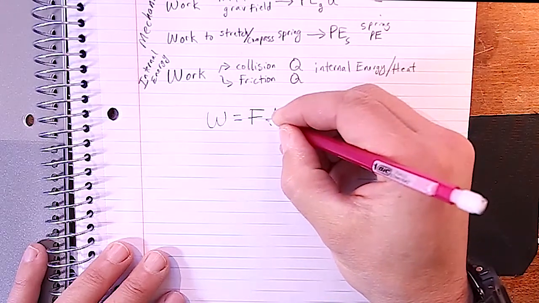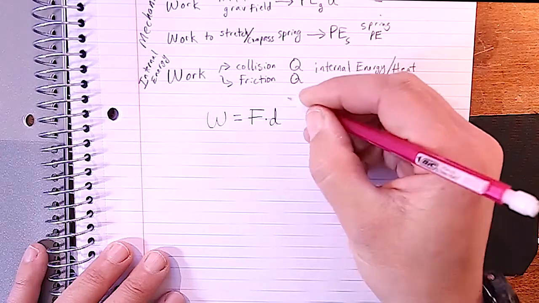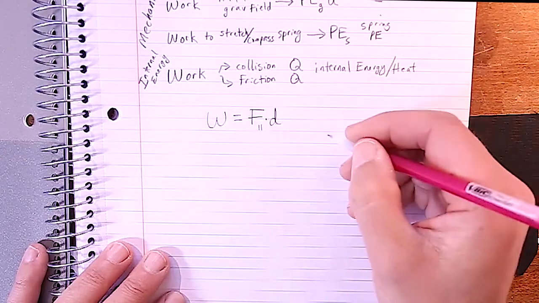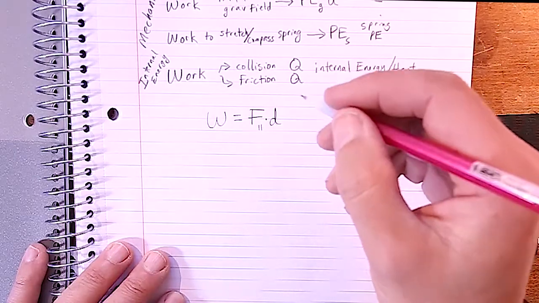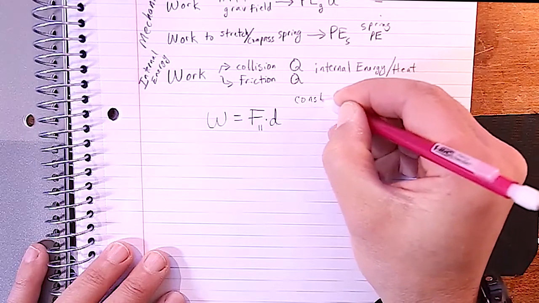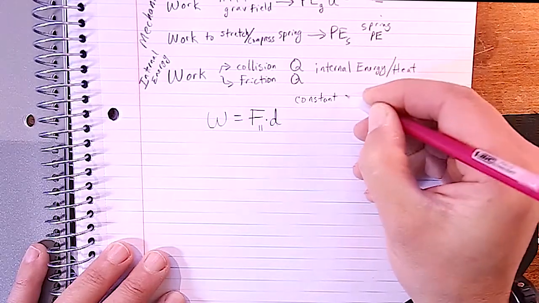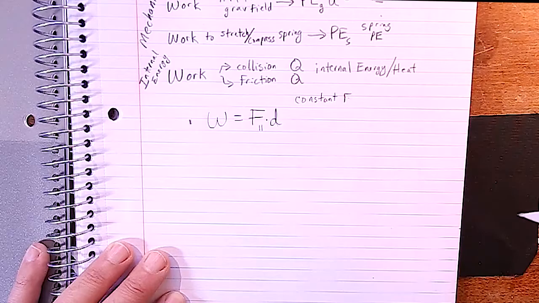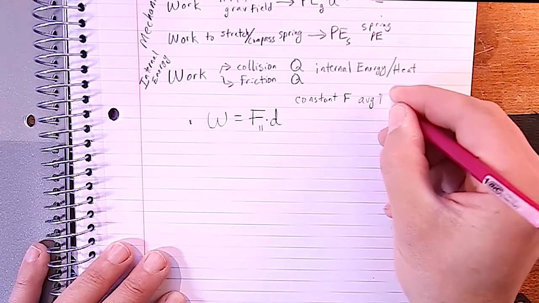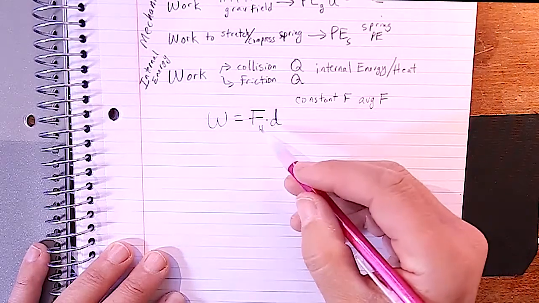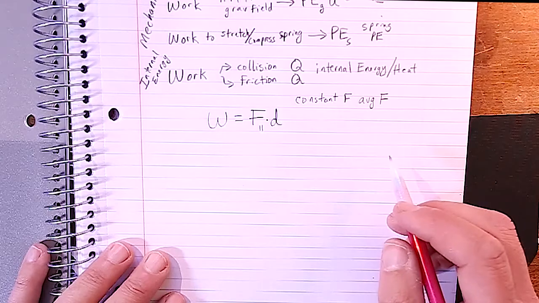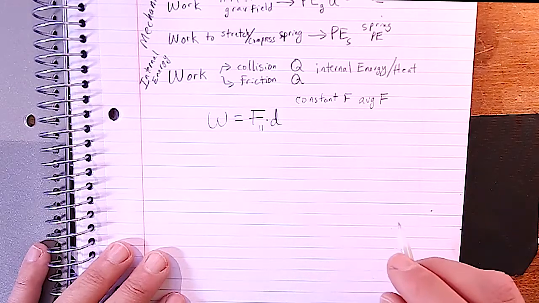This is actually called a dot product, which means that we're multiplying the force that is parallel to the displacement. Now, there's one more piece to this, and we're going to be doing this for now only as a constant force or an average force. So we're not going to deal with forces that are changing unless they're changing at a constant rate. And I'll give you an example of that in just a second.